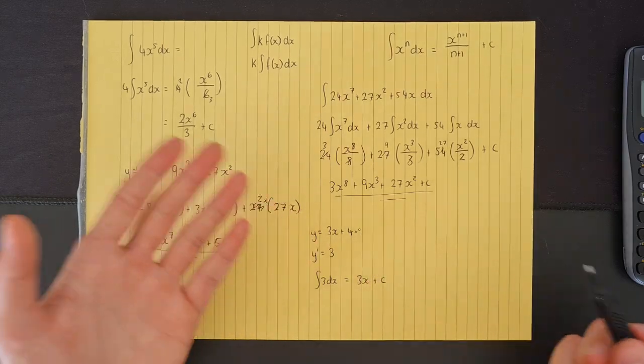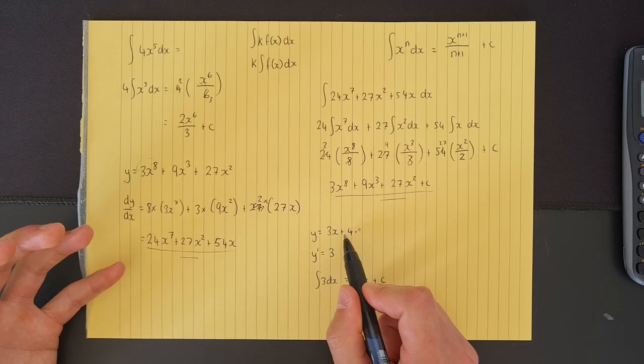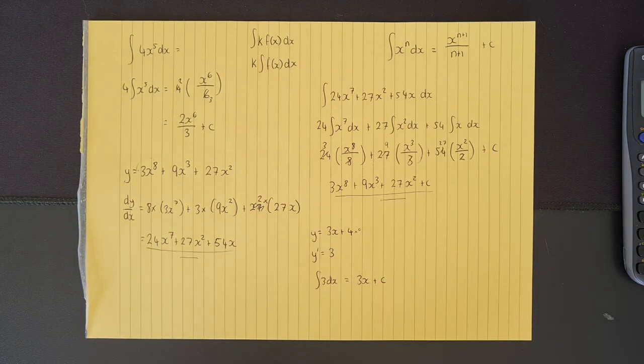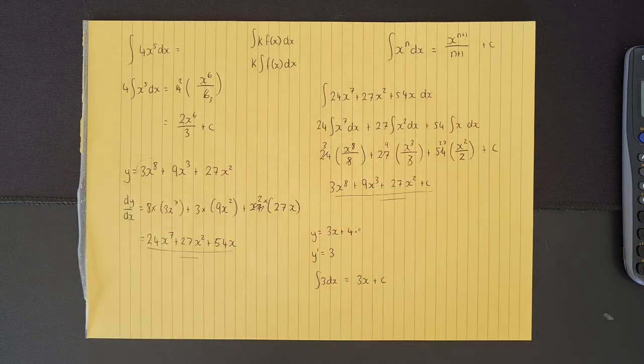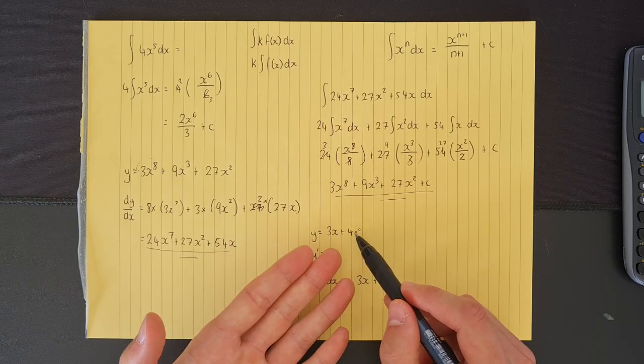And so if we differentiate it, it comes down to 0, and 0 times anything is just going to be 0. So we lose that constant. And so whenever we integrate something, we have to add that constant of integration in order to acknowledge that there is a potential value here, right?